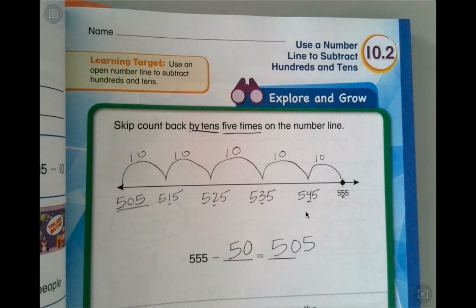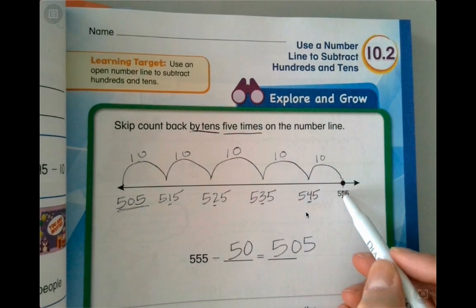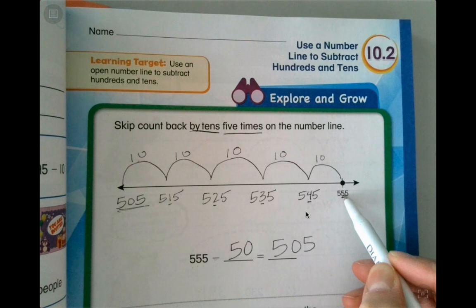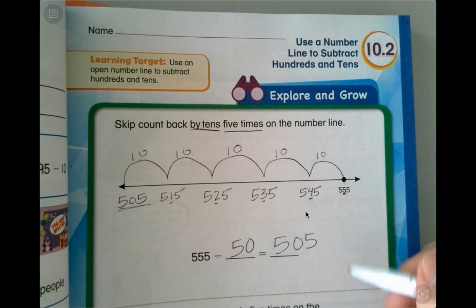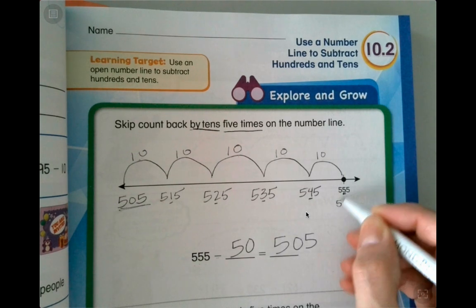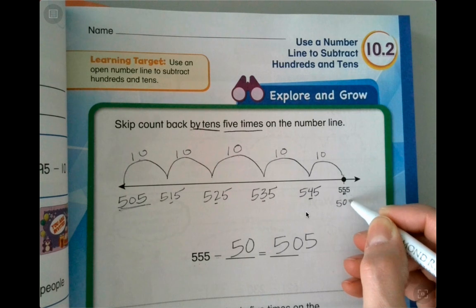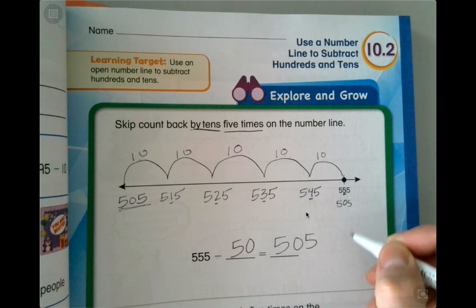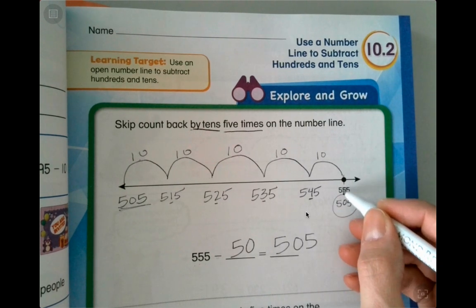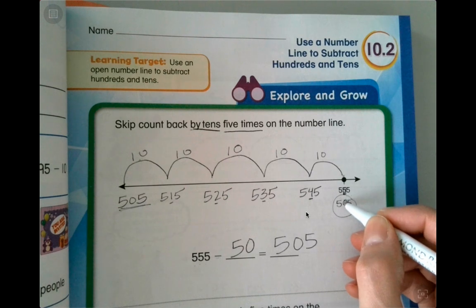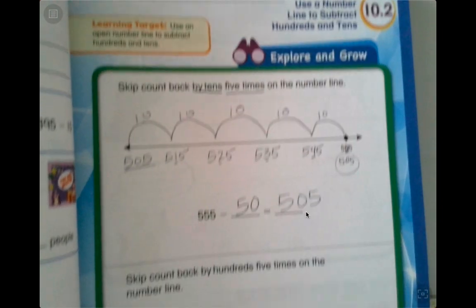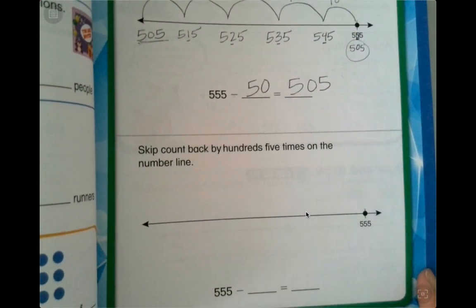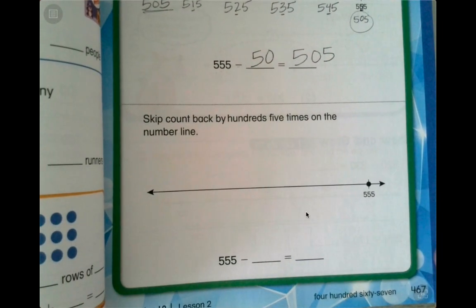Now, I'm going to show you something real quick. Ready? 50, we took the 50 away. So you could have just looked at the 555 and said, hey, here's that 5 there. Take that 5 away. Make that 5 less. Right? So all you're doing is taking that 5, the tens place, and changing it. Take that 5, take 5 away. Good.